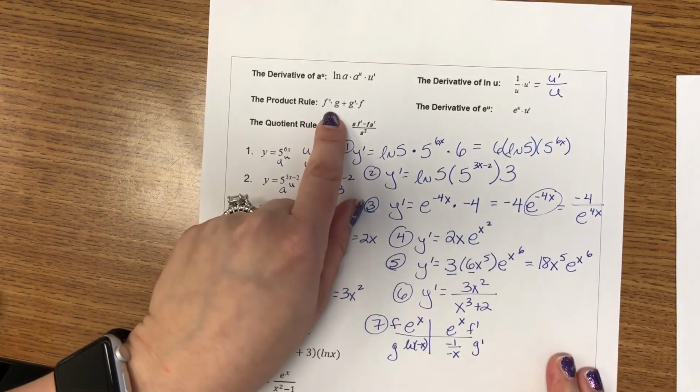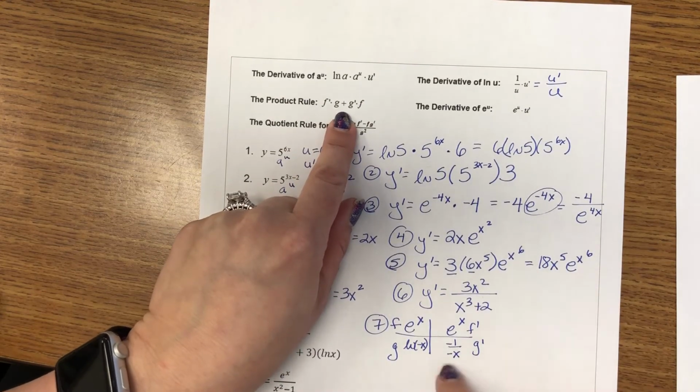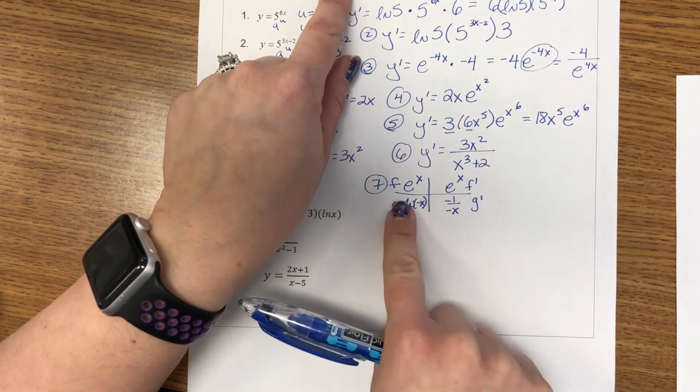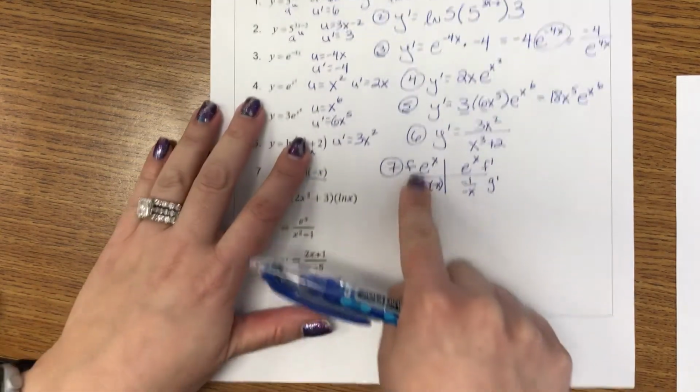So if you look at the product rule, it's f prime g. So I'm going to do f prime g plus g prime f, and then which is this way.